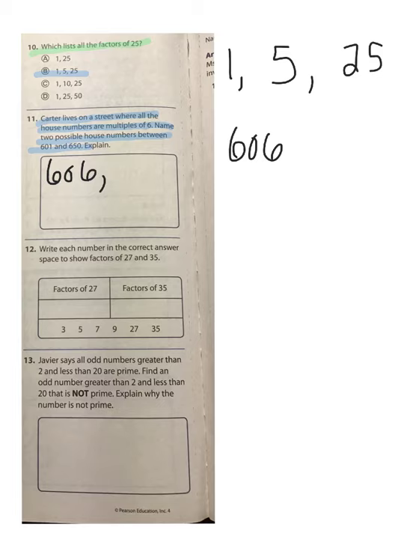Well, if I add 6 more to 606, I get 612. I know that will also be a multiple of 6. And if I add 6 more, I get 618. There are 3 multiples of 6 that are between the numbers of 601 and 650. There are other ones too, but it is just asking for 3.